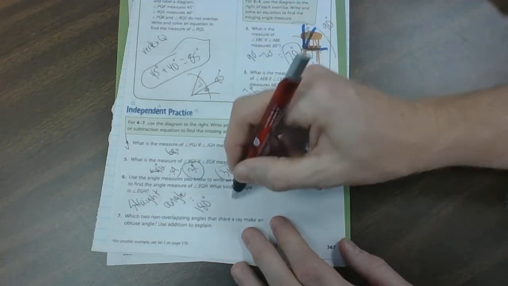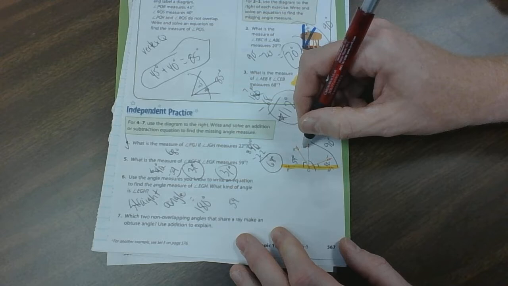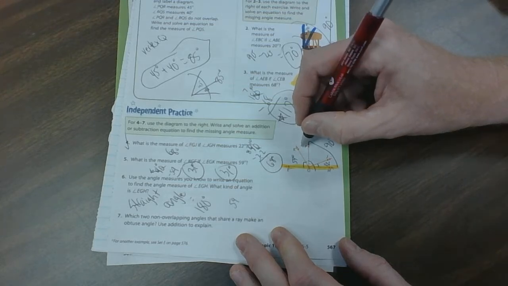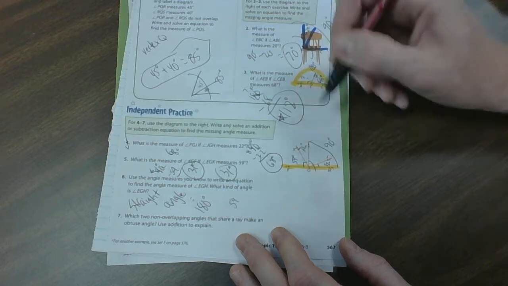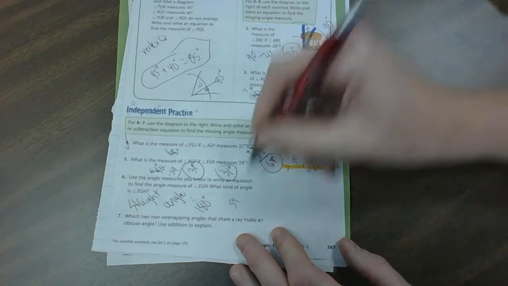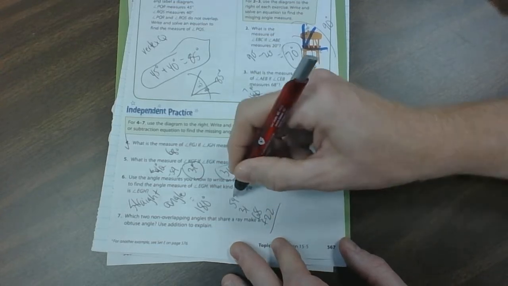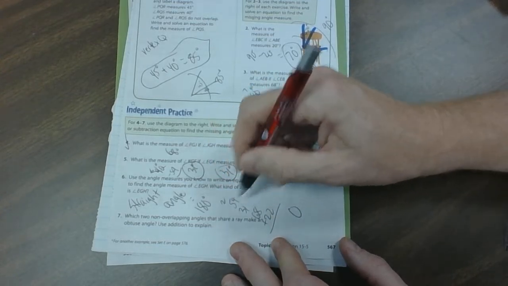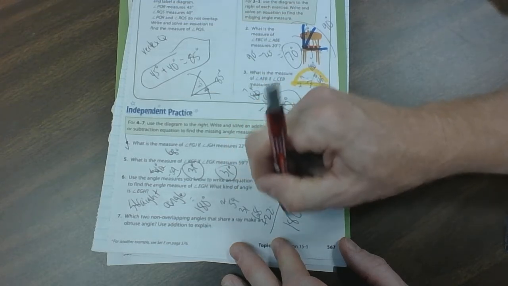We could add them all up. 59, and this guy in between was 31. I forgot to put the 31 there. This guy was 68. So 59, 31, 68, 22. Add that up. 180 degrees.